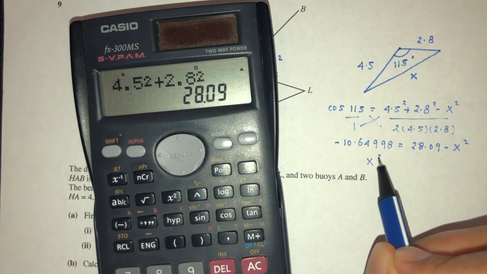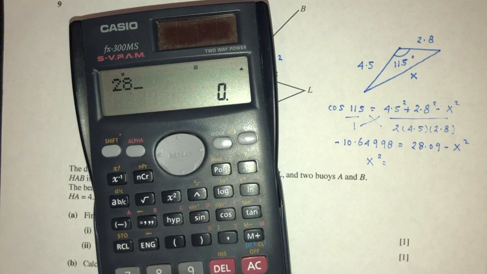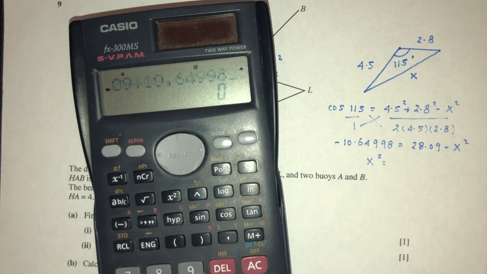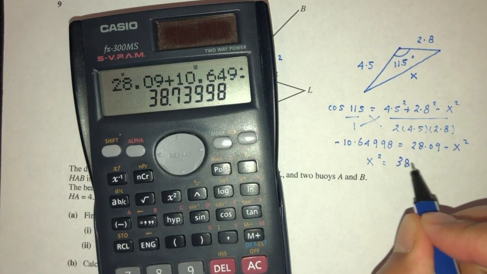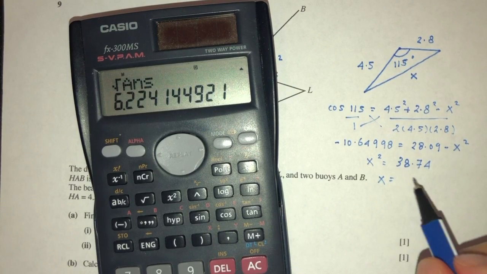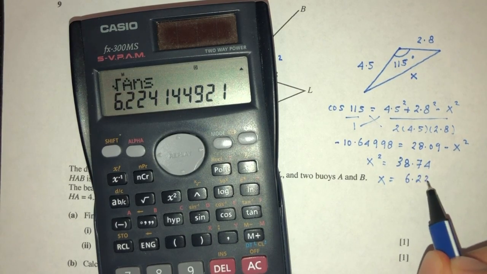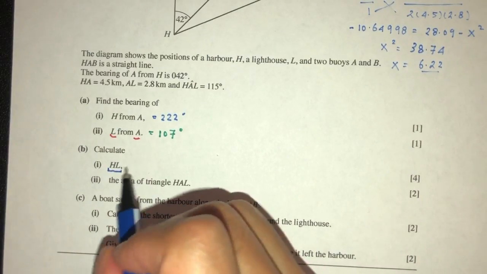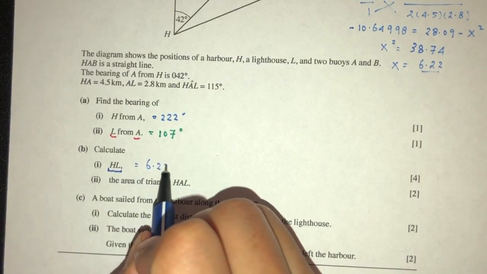So x squared will be what? 28.09 plus 10.64998. That will be 38.74. So x will be the root of that. That will be 6.22. So correct to 3 SF, the value of HL will be 6.22.